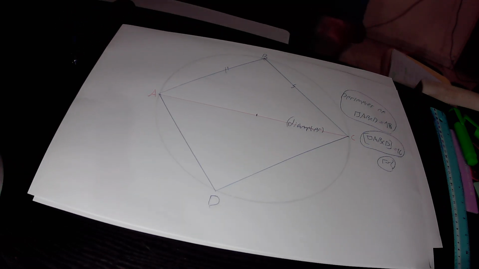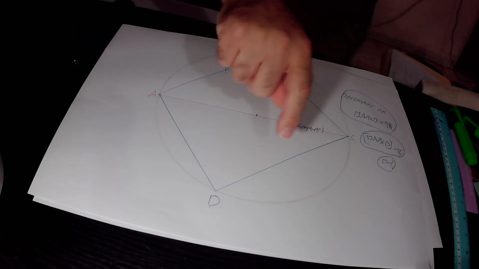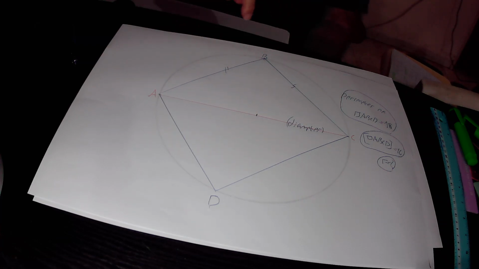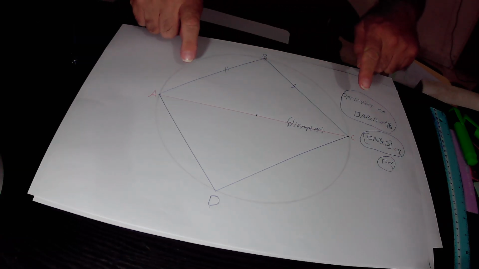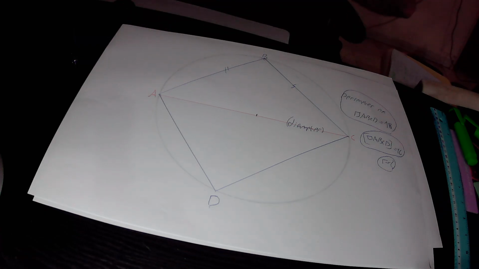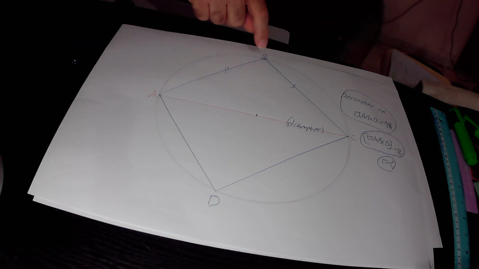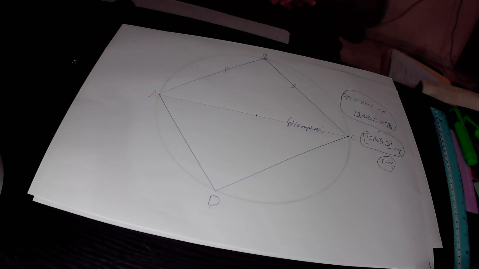In the drawing, we have quadrilateral ABCD that is inscribed by this circle. We know that side AB of quadrilateral ABCD equals side BC. We know that chord AC is the diameter of the circle. We also know that the perimeter of this quadrilateral ABCD is equal to 18 units in length.